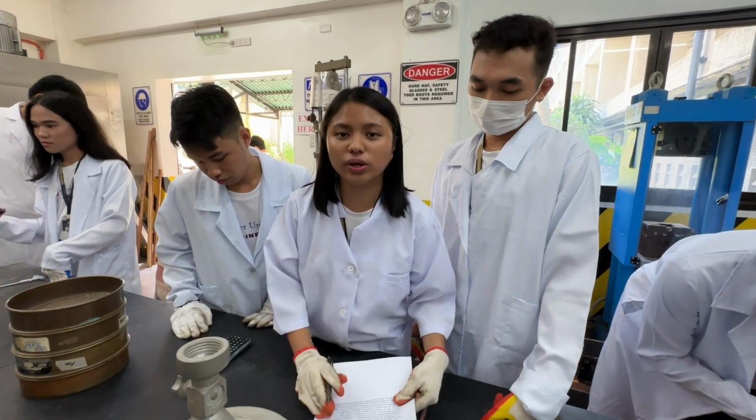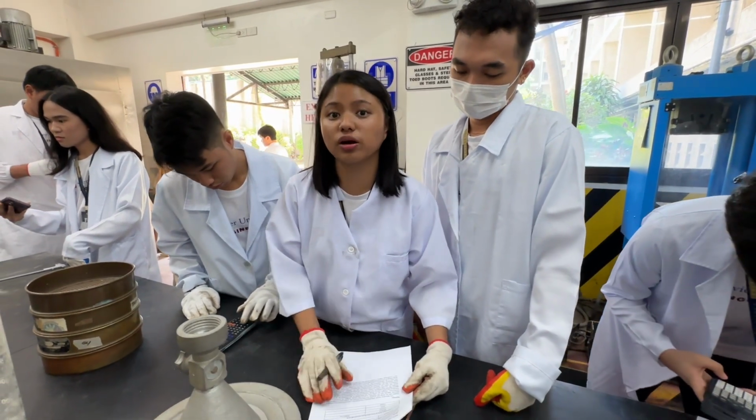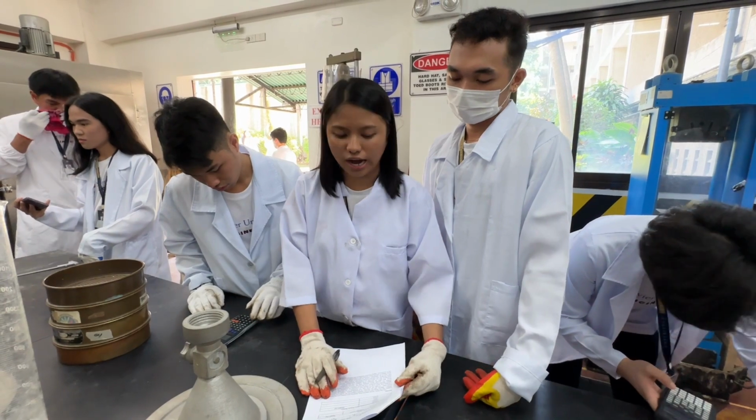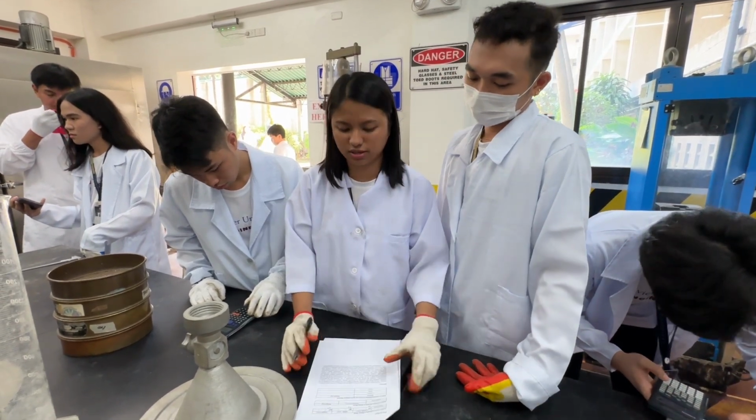So now we're going to calculate the measurement of each part such as the cement, the gravel, and the sand.